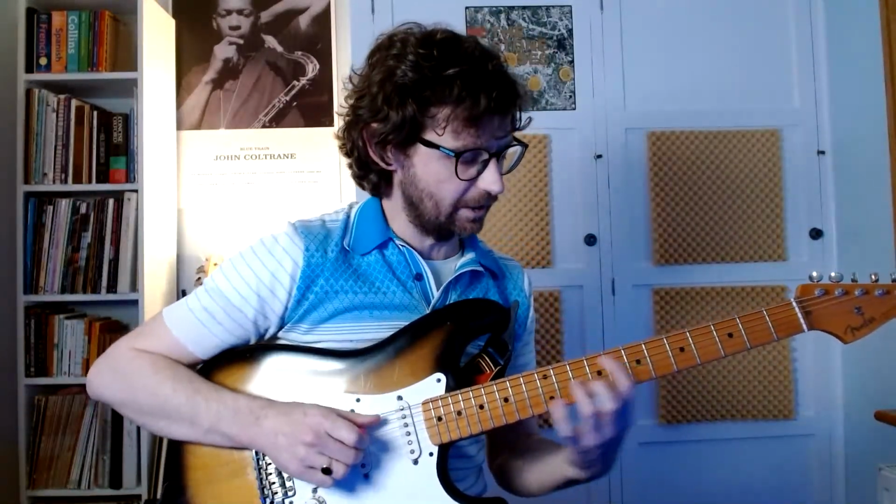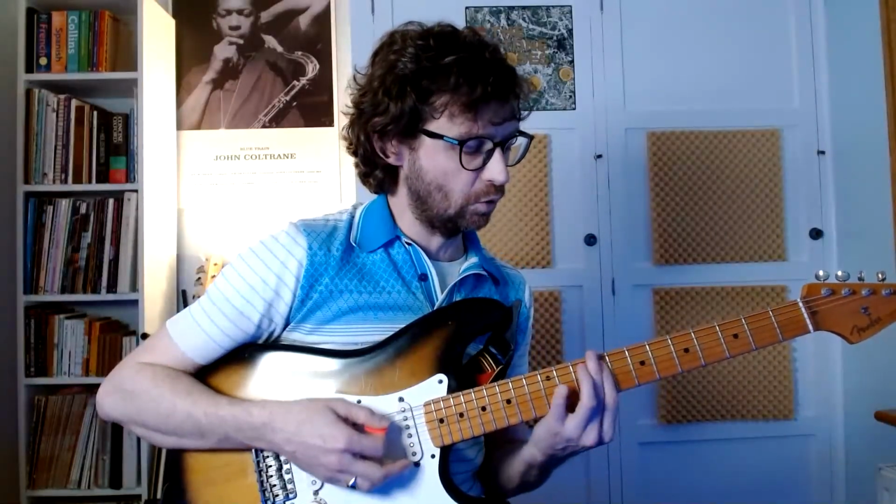With any other key, that wouldn't be possible. Once you've got a mode under your fingers, if you like the sound of it, just jam with it a little bit. Jam with it with yourself. Just explore those intervals.